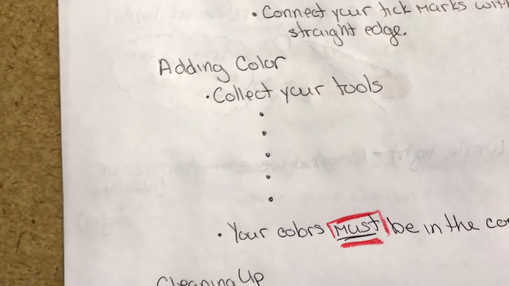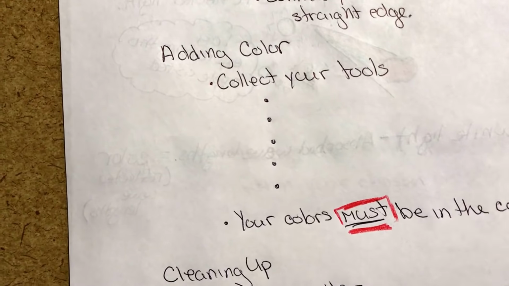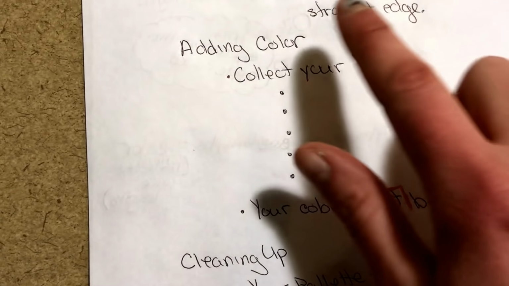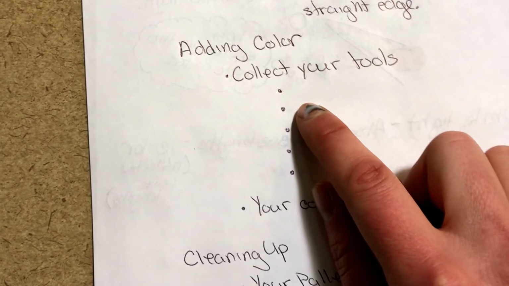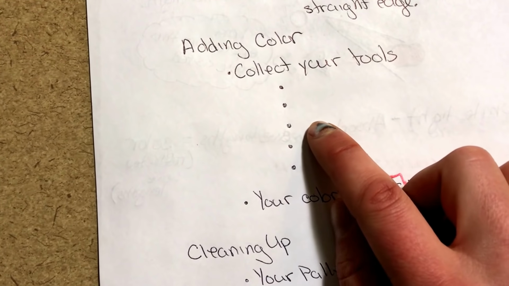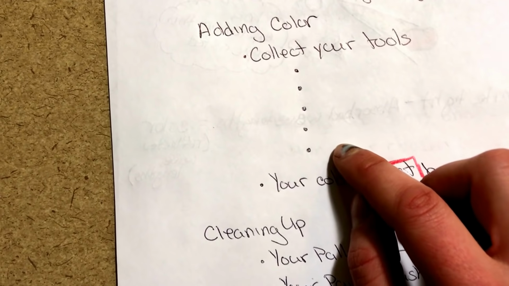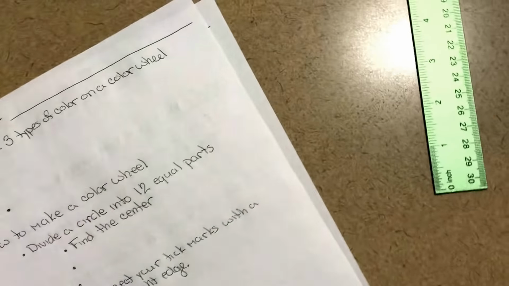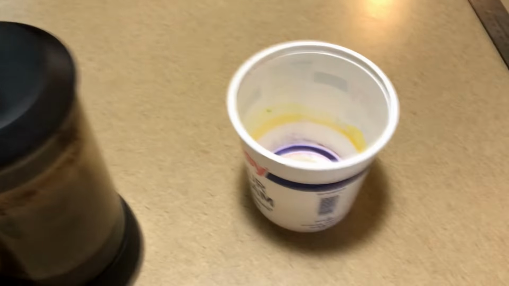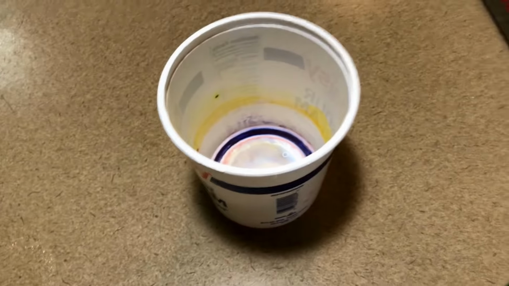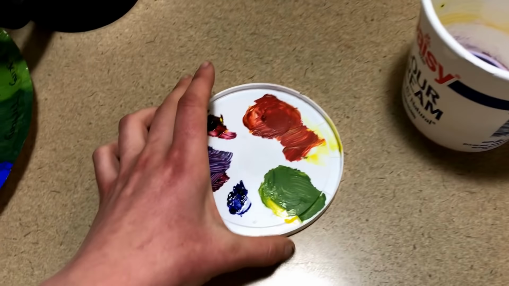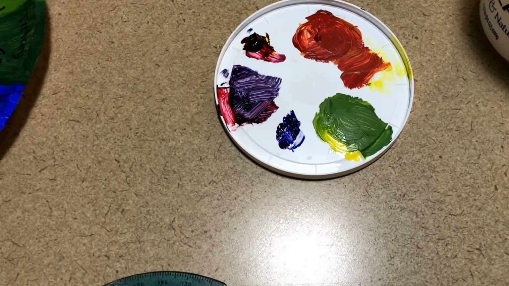Next, you need to gather your tools. You need a palette, water, a paper towel, a paintbrush, and primary colors. You guys will be using your tubs. You will put water in the bottom of your tub. The top lid of your tub will be your palette.